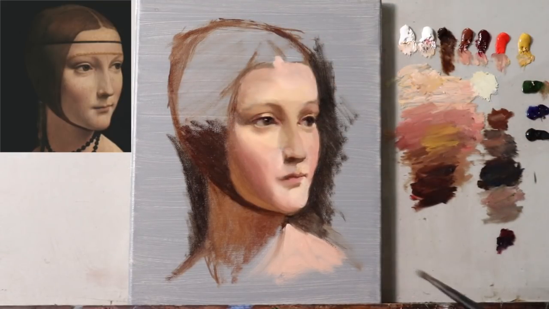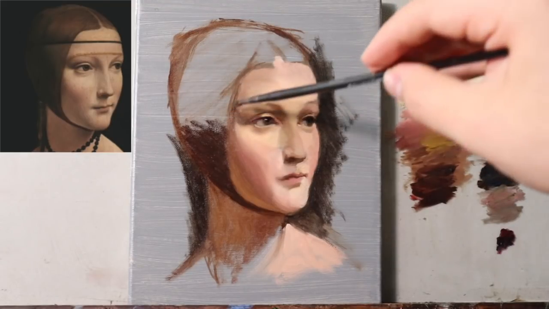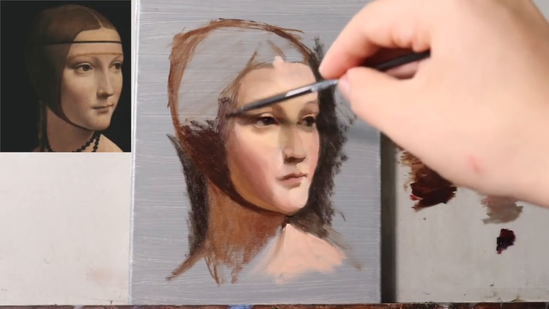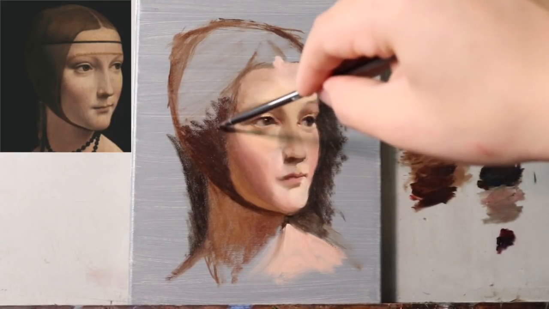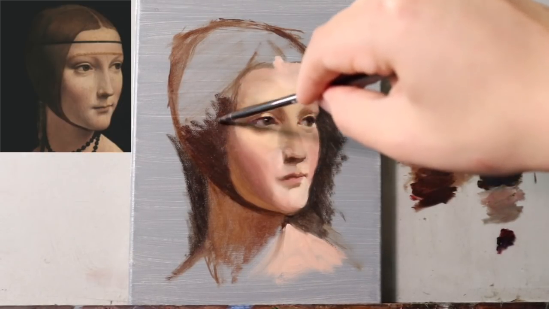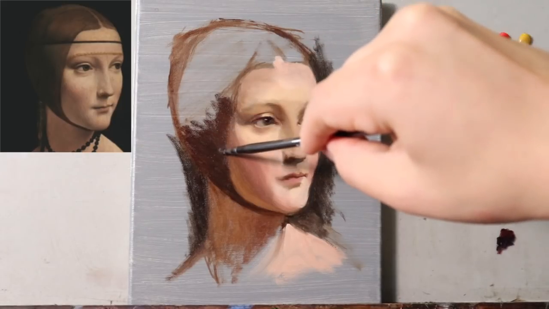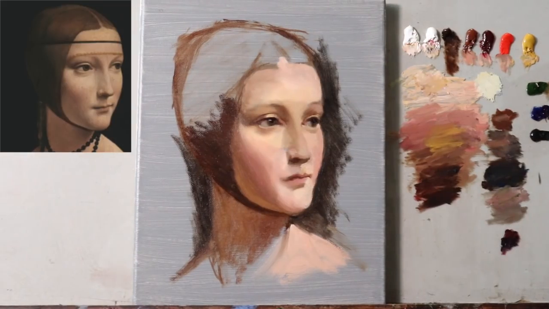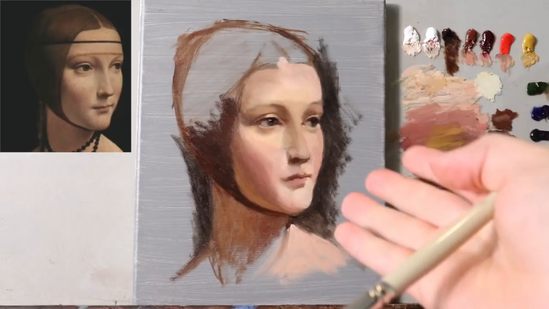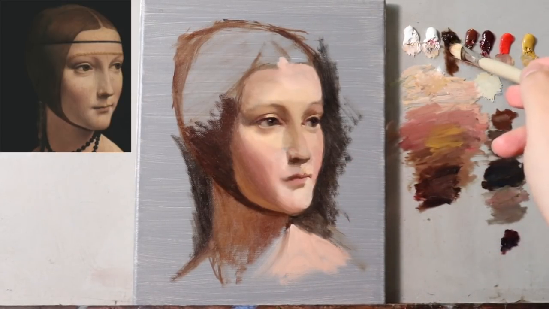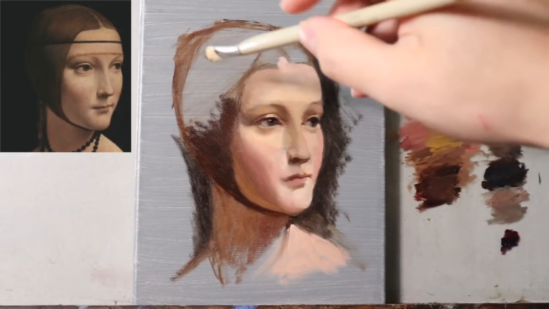And again, I want this edge to be really soft. I want it to be exacting but soft, if that makes any sense. And it looks like my camera is about to die, so I'm going to go ahead and swap out a battery. Alright, so I just swapped out a battery, so hopefully that didn't change the camera angle too much. So let's continue to paint the hair.